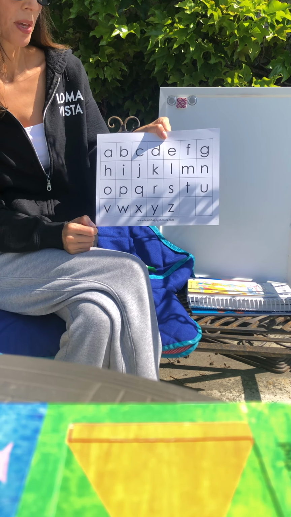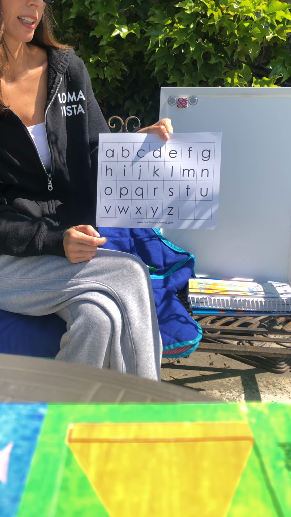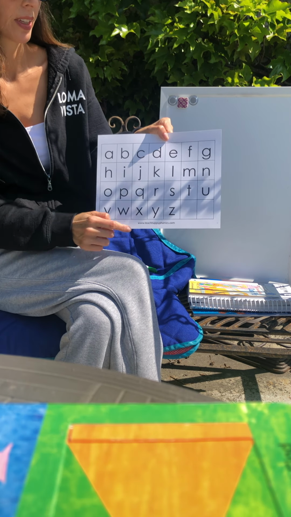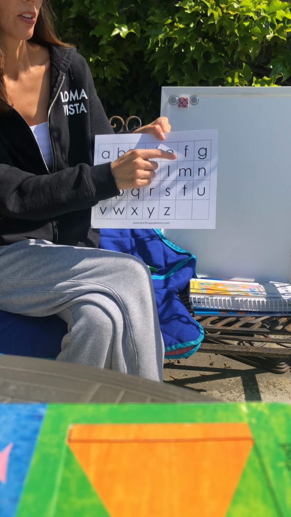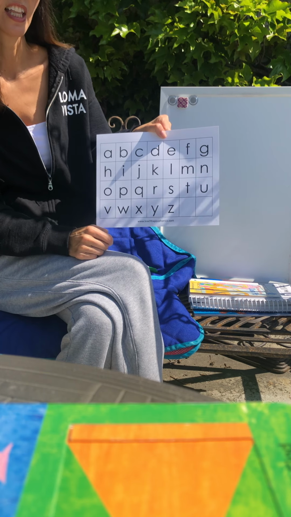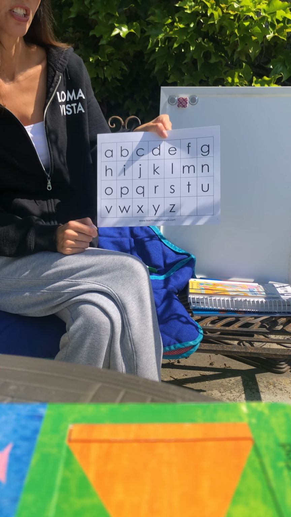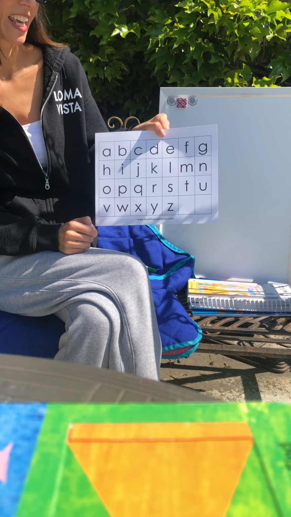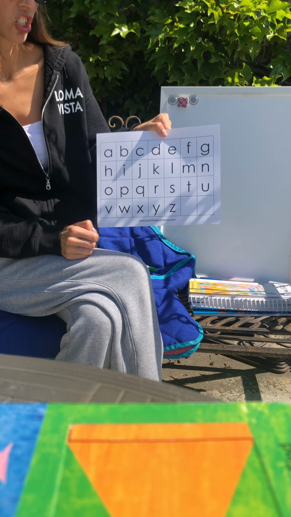Letter B, b, b, b. Letter C, k, k, k. Letter D, d, d, d. Letter E, eh, eh, eh. Letter F, f. Letter G, g, g, g. Letter H, h, h, h. Letter I, i, i, i. Letter J, j, j, j.